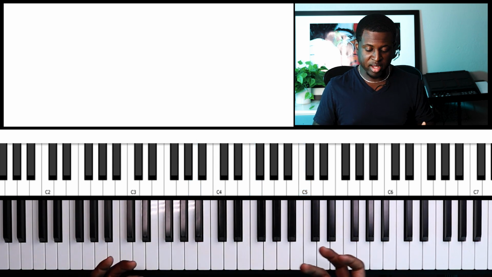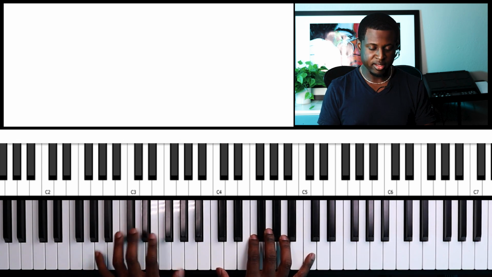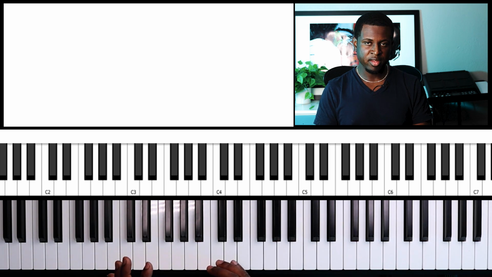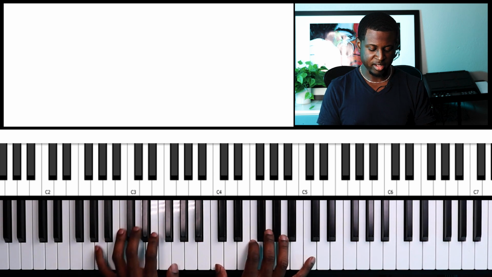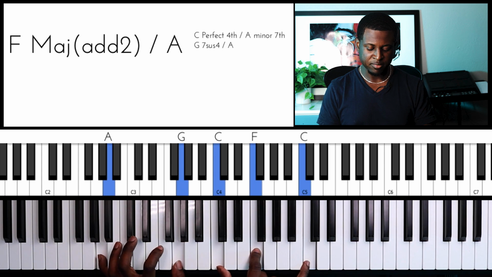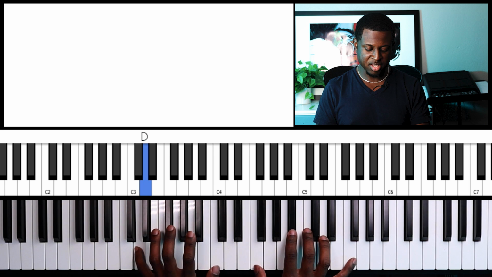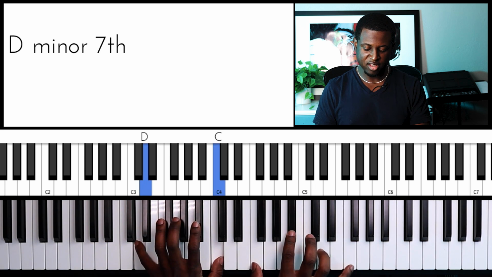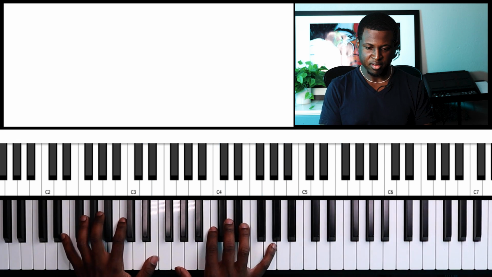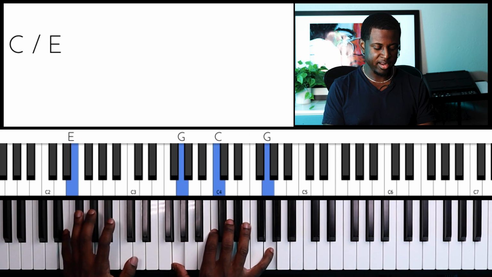The next way I begin to apply drop 2 voicings is by adding the 9 in my left hand, which would be an octave away from the third that's in my left hand. So here, A is the third, and I would add G, which is the 9 of F. Then I would do the same thing on the B flat. So we have D, and then I would add C, which is the 9 of B flat. And then we have C major, so we have C over E, and I would add D to that.